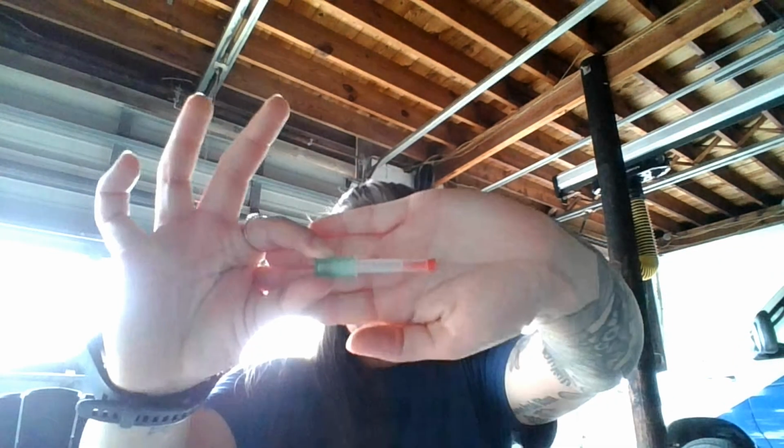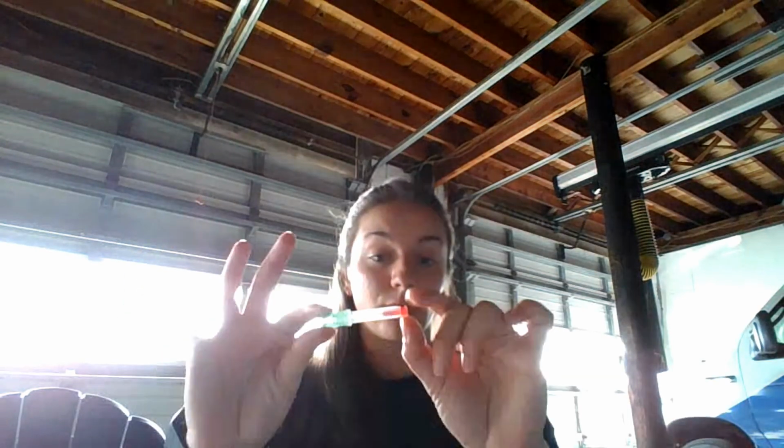Now, we need a blunt tip needle. So blunt tip needles will say blunt tip on the package, and it's also noted by the red at the bottom here. You'll need a syringe, an appropriate syringe that will fill all the dose that you need, as well as a hypodermic needle, depending on how you're giving your medication.